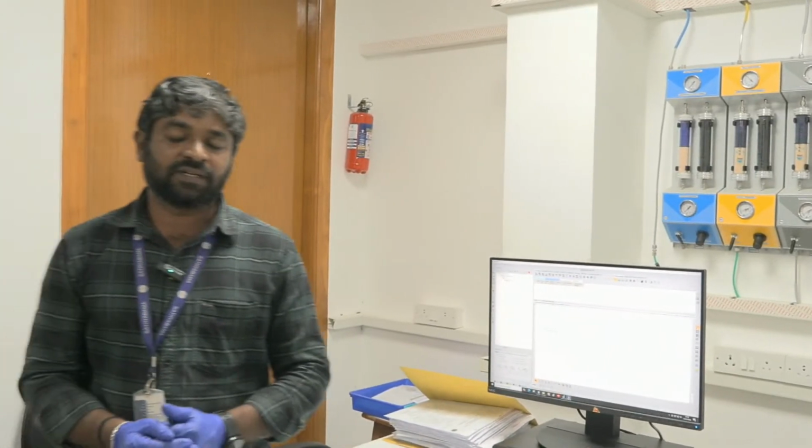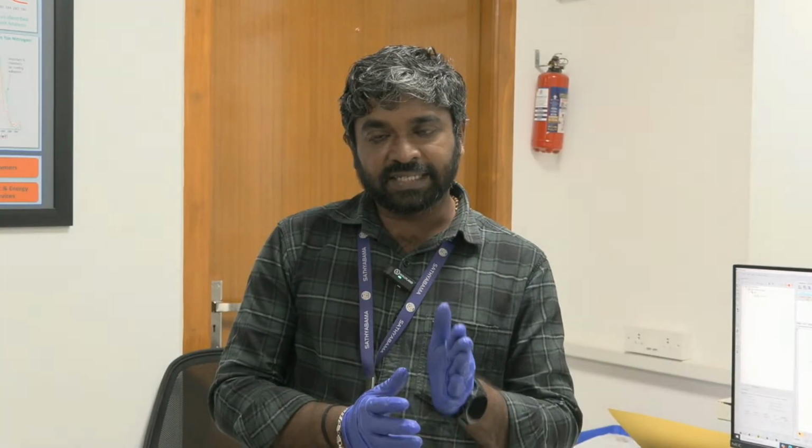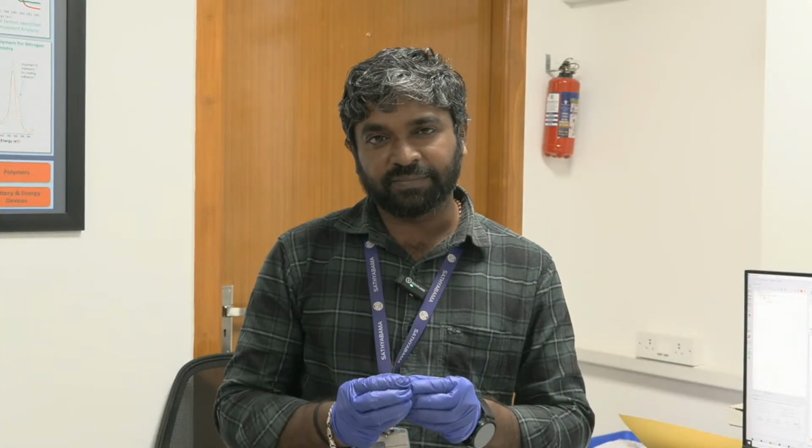So here, all the elements can be identified from lithium to the highest element, uranium. But hydrogen has a low ionization cross section, so hydrogen will not be identified. Hydrogen and helium will not be identified.